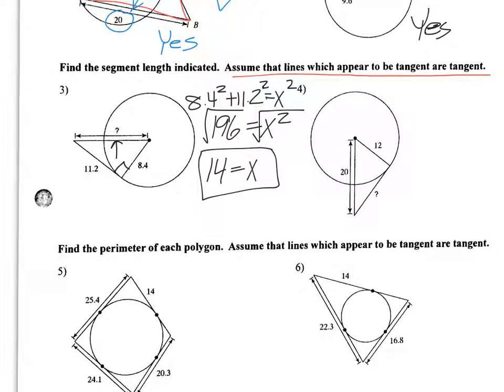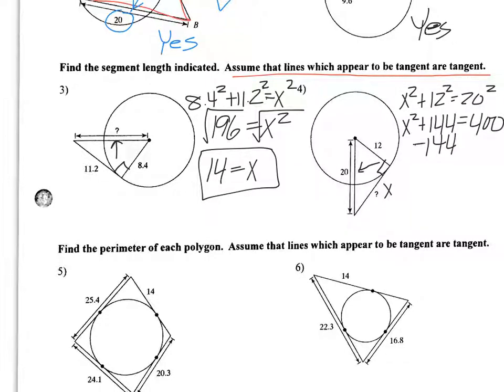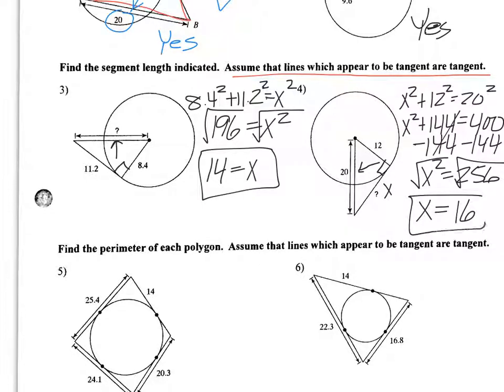Okay. Again, here would be our right angle. So 20 would be our hypotenuse. So in this case, it's x squared plus 12 squared equals 20 squared. So this one's a little different. So that's 144. This one I can do in my head. 400, minus 144. So I get x squared is 256. Then I take the square root, and I get x is 16. Okay. All right, let's continue on.